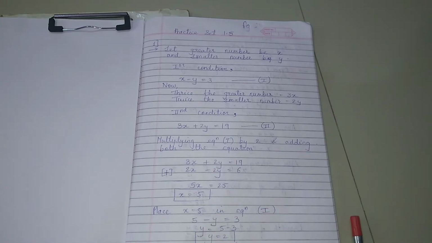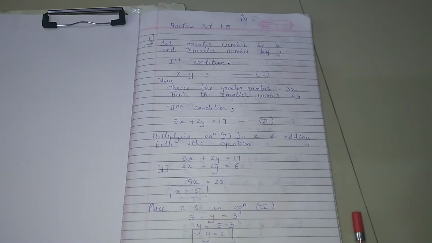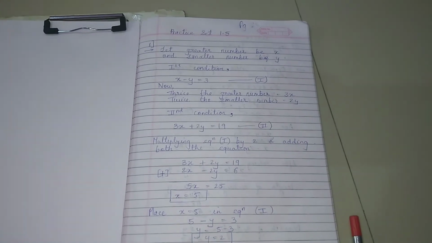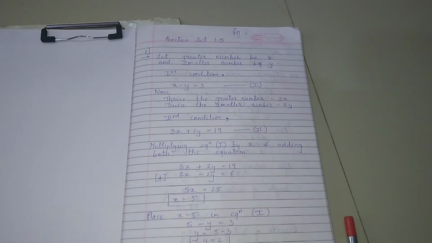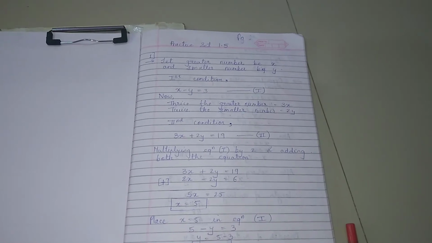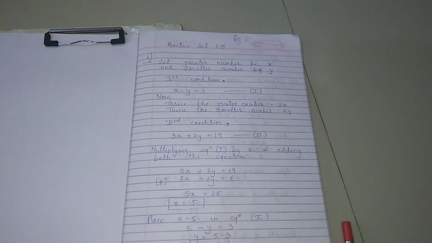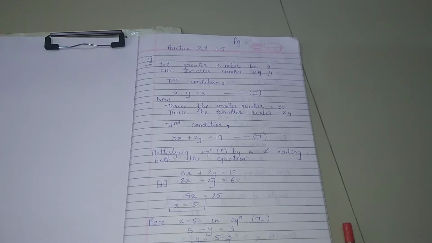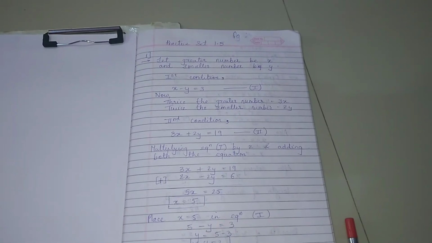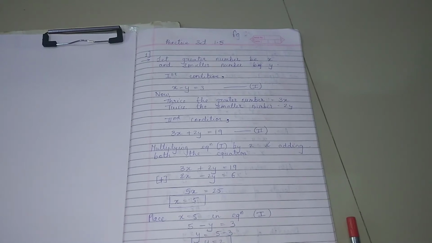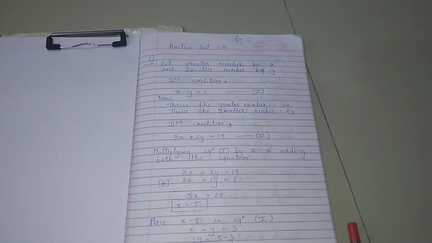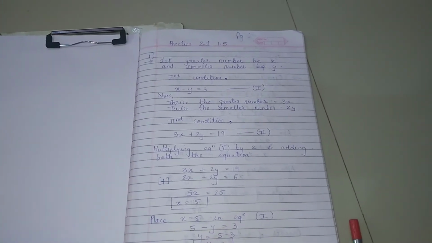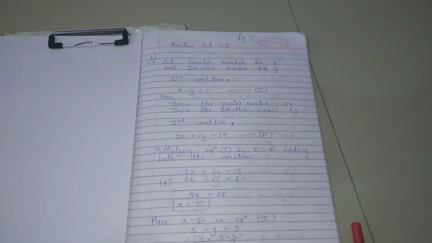The question is not written here, so I will read it out for you. You can check the questions in your textbook directly. The first question is: two numbers differ by 3. The sum of twice the smaller number and thrice the greater number is 19. Find the numbers. First, let the greater number be x and the smaller number be y. Now we will read the question again to get the conditions.